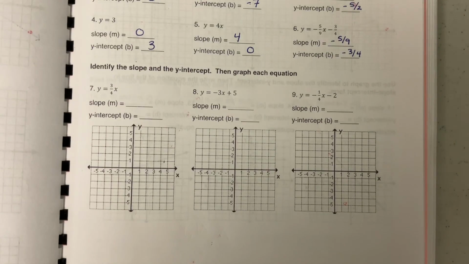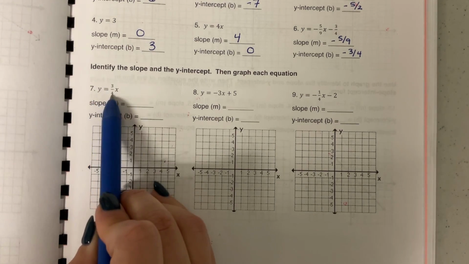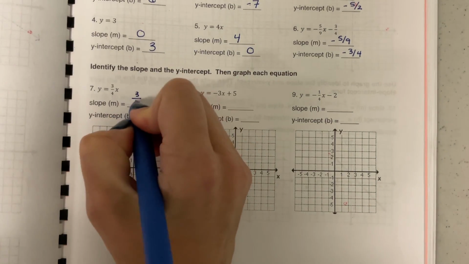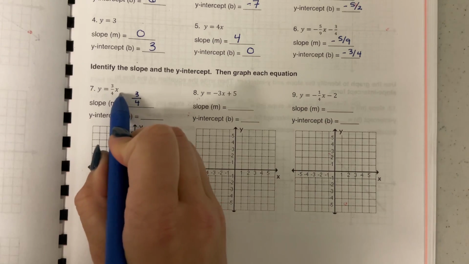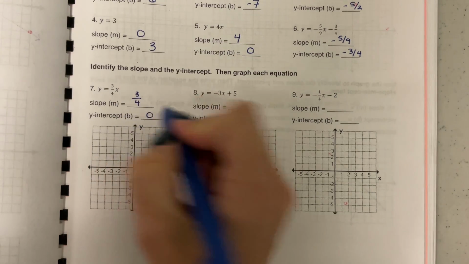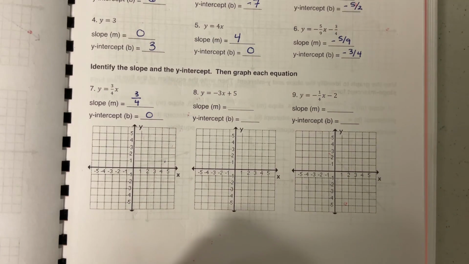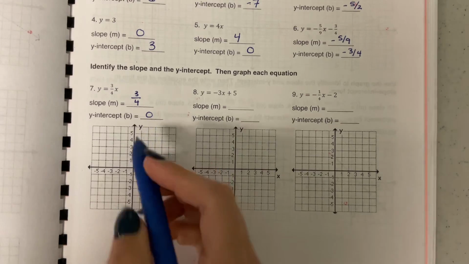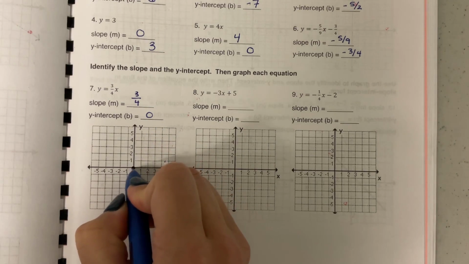For numbers 7, 8, and 9, we are identifying the slope and the y-intercept and then graphing them on the coordinate planes. For number 7, y equals 3/4 x. The mx piece is our slope, so that's going to be 3/4. There is no plus b value at the back of the equation, so that gives us a y-intercept of 0. When we're graphing our equations, our y-intercept value goes first, so we're going to put a point at 0 on the coordinate plane.